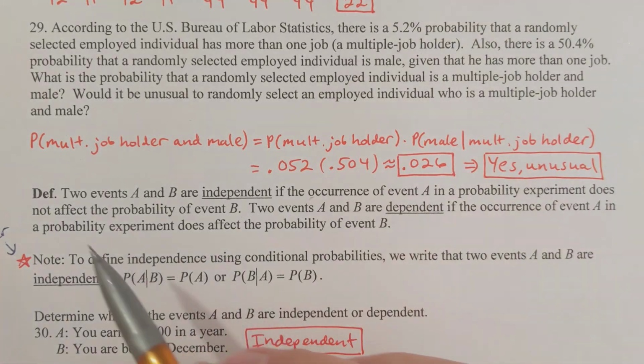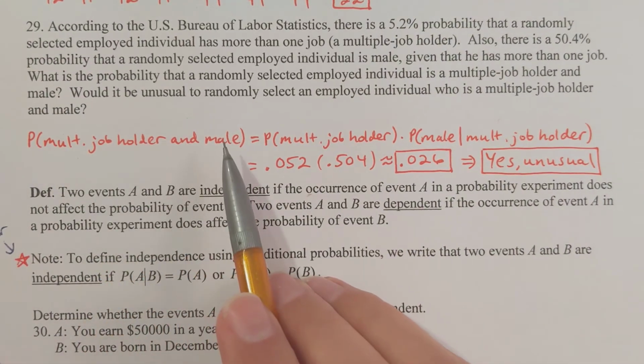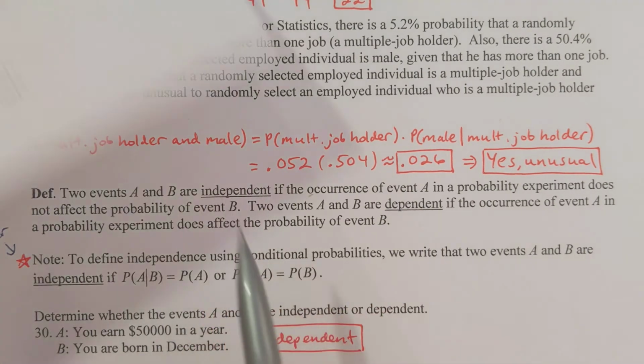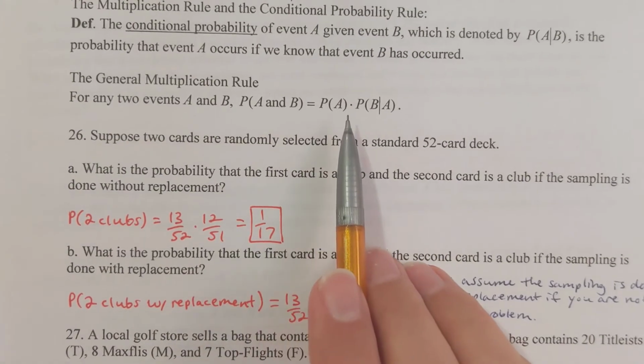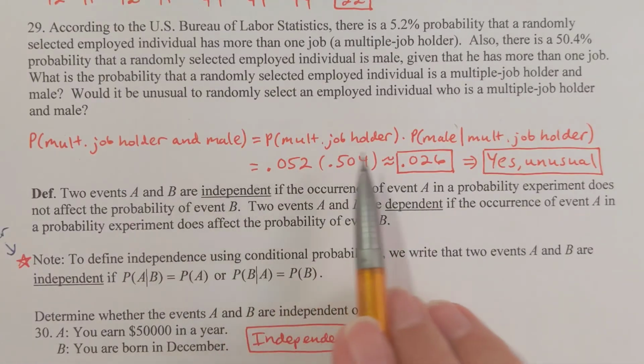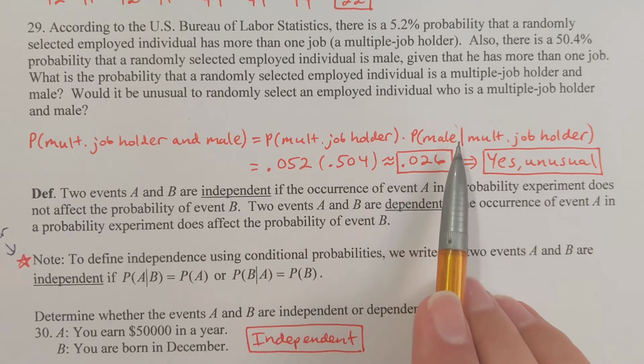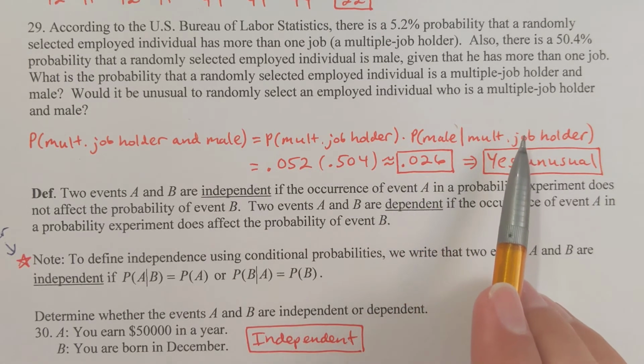Well, the probability of selecting a multiple job holder and that person is male is where I use the multiplication rule. So here it is for A and B. I say the probability of selecting a multiple job holder times the probability of selecting a male given that person is a multiple job holder.